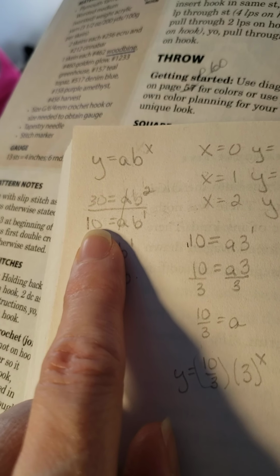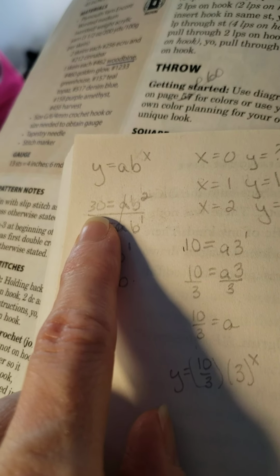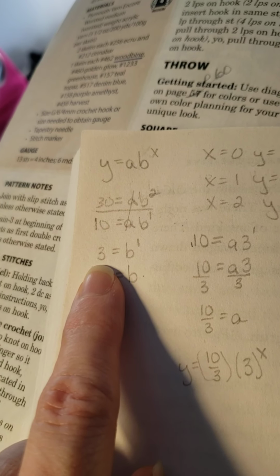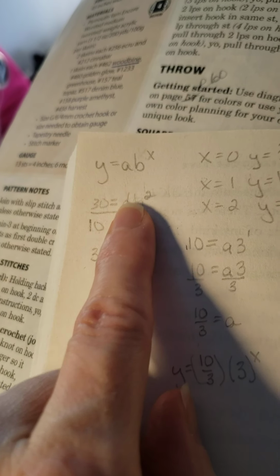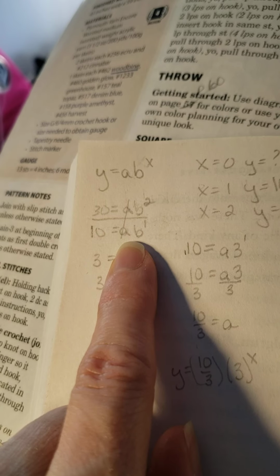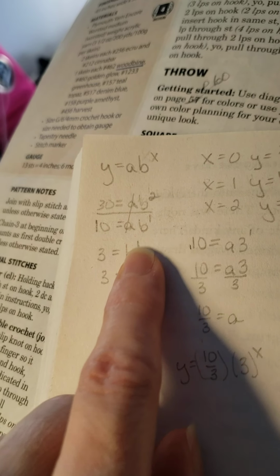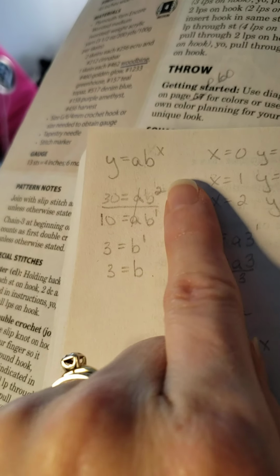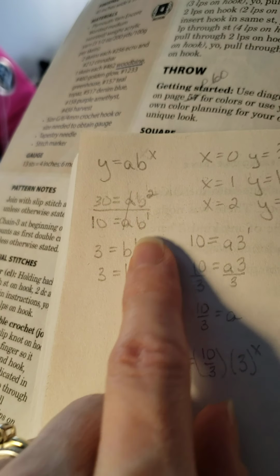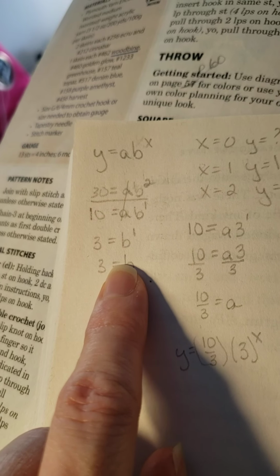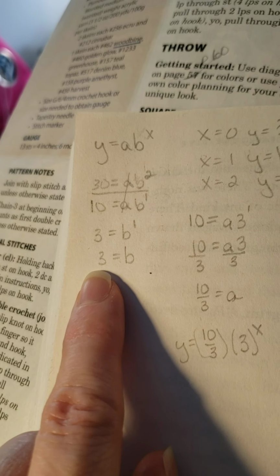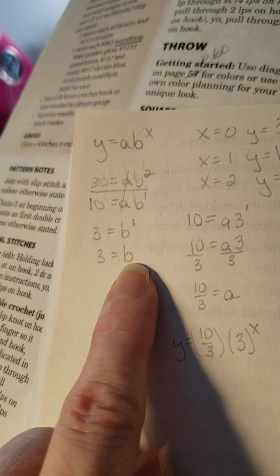Now, what I did was I divided 30 by 10 and got 3. And of course, a and a cancel each other. And b squared over b to the first yields b to the first, because when we divide exponents, we subtract them. So I got b to the first, which is just b. So 3 is equal to b.